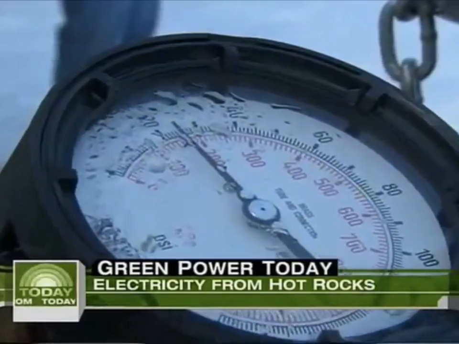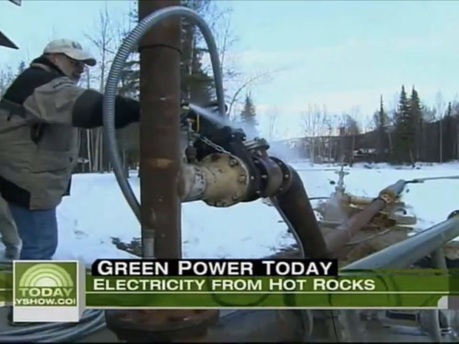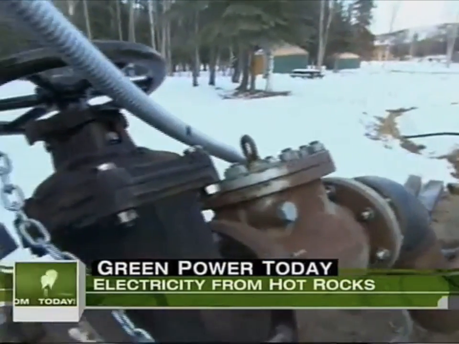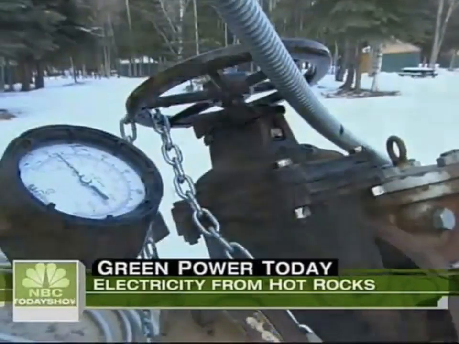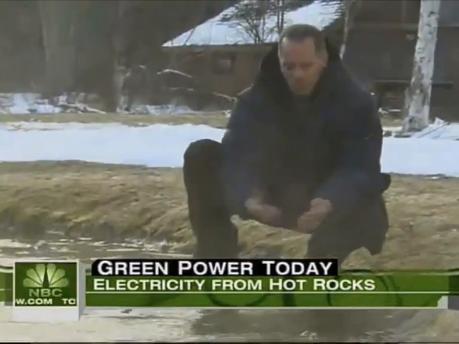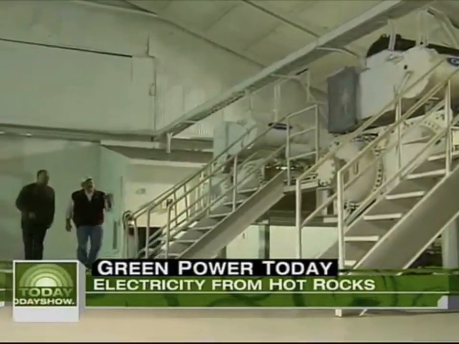But at 165 degrees, well below boiling point, the water Bernie was drawing from this well was not hot enough to drive electricity-producing turbines, or at least that was the assumption. These hot springs were discovered just a little over a century ago, and word quickly got out of the warm and what some believed were healing waters. But the full potential of this water as a source of energy wasn't tapped until just a year and a half ago. This is supplying electricity to the resort.